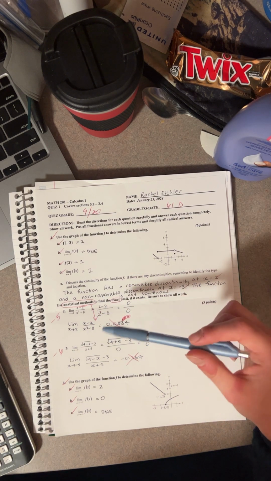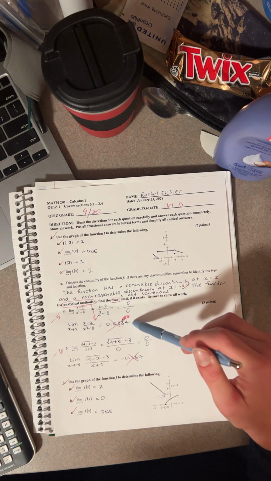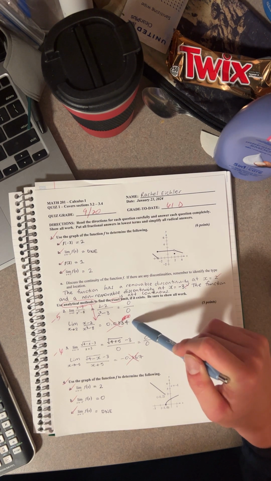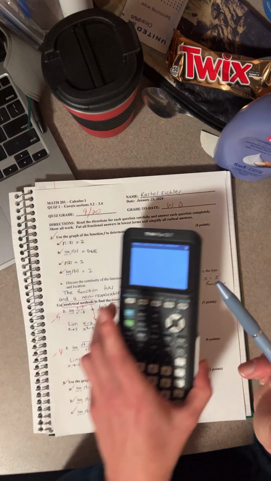A clue that I should have seen was "find the exact limit", because as you can see, my answer is not an exact number, which should have been a giveaway that I was doing something wrong. I'll show you on the calculator.